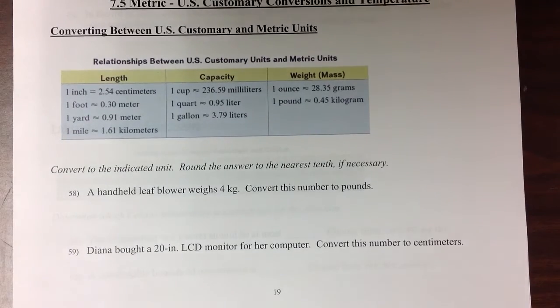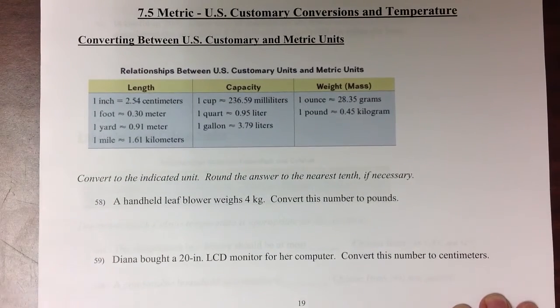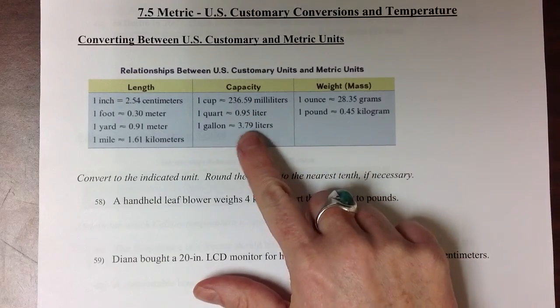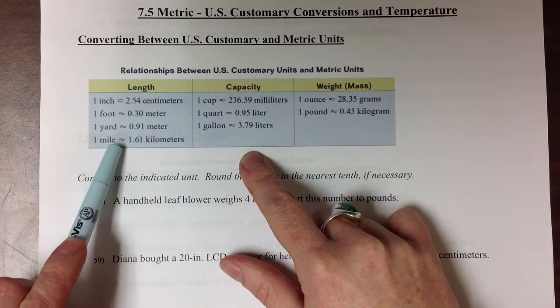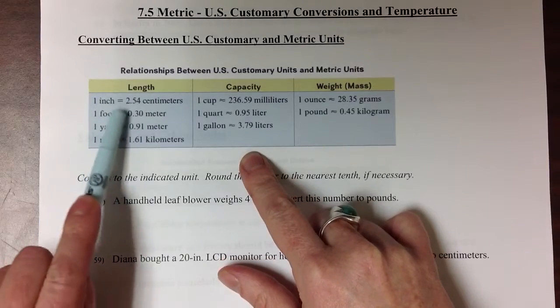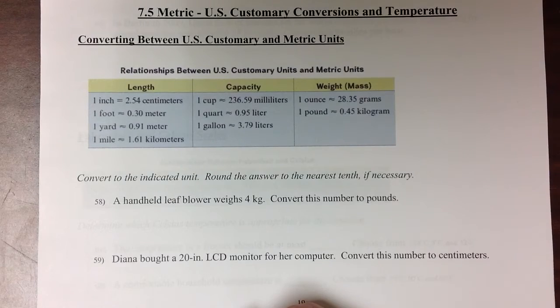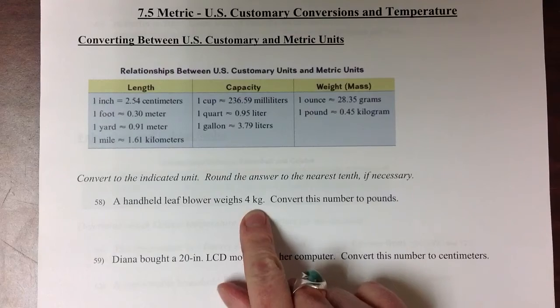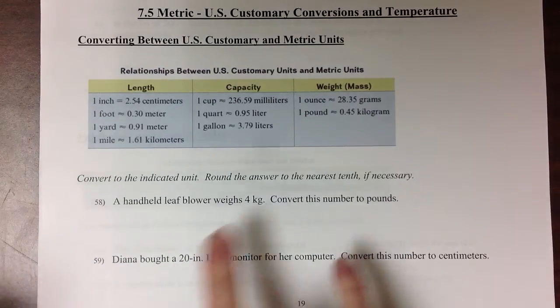Section 7.5 talks about doing conversions between the metric system and the U.S. customary system. Once again, we're given a table that gives us approximate conversions between these two. You'll notice that most of the equal signs, with the exception of 2.54 centimeters being equal to 1 inch, are wavy, meaning that they have rounded it off to the closest hundredth, so you're getting an approximate equivalency. To do these conversions, we're going to be using the same unit fractions that we've used in the previous 4 sections.